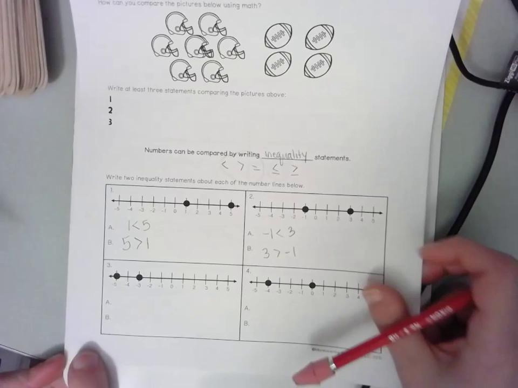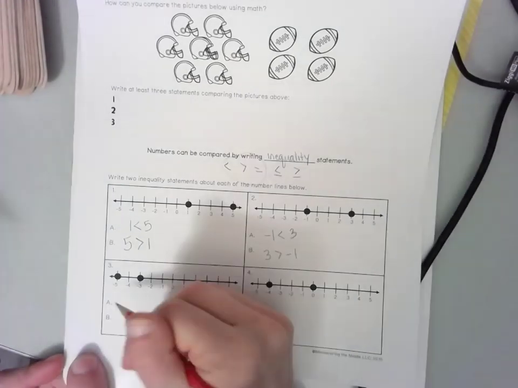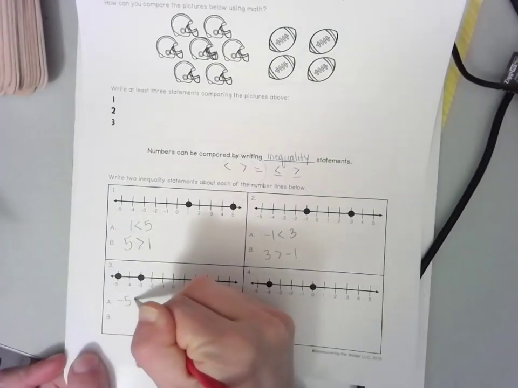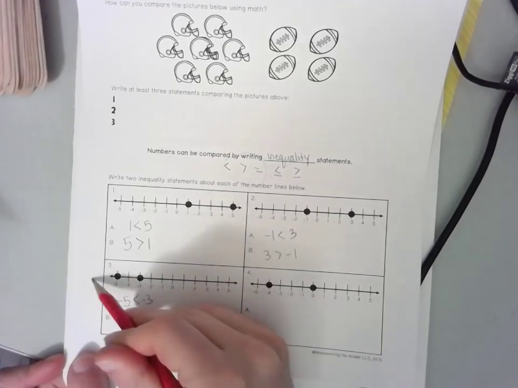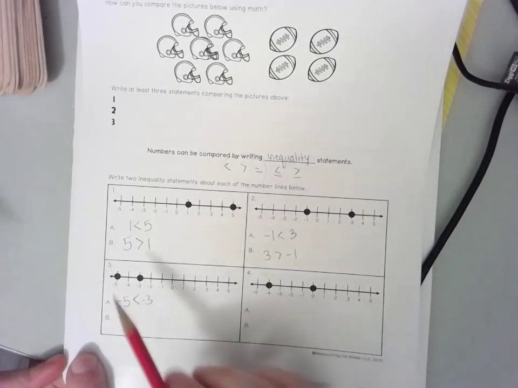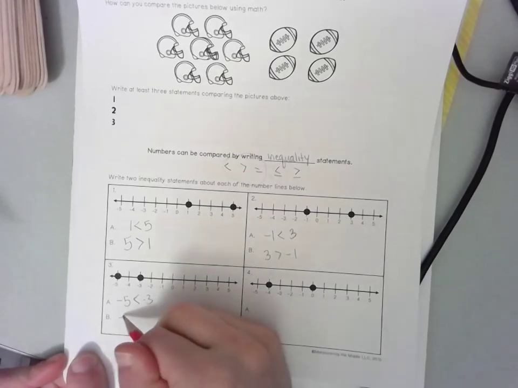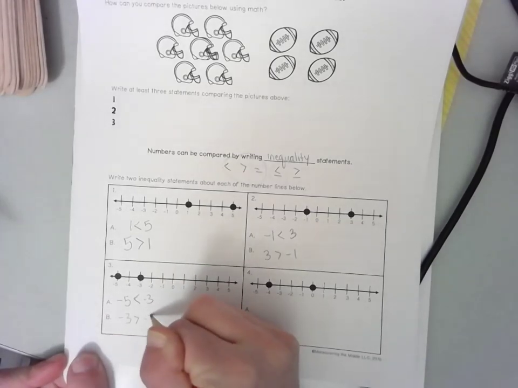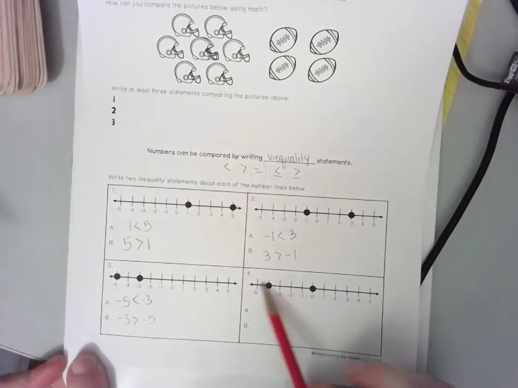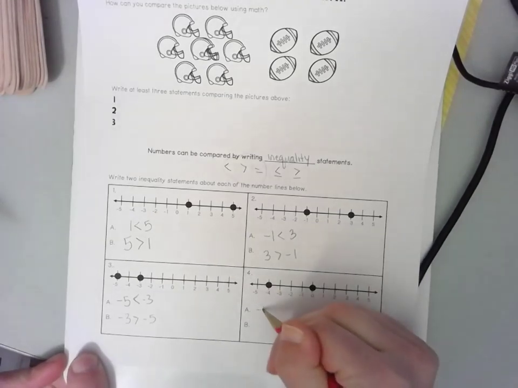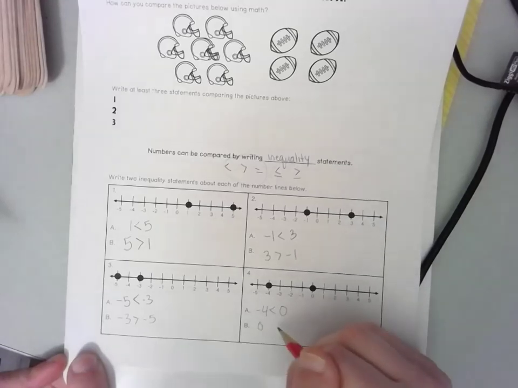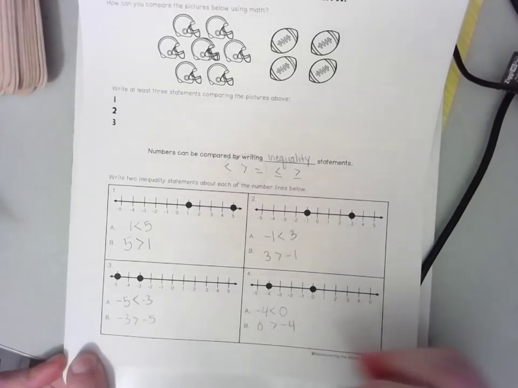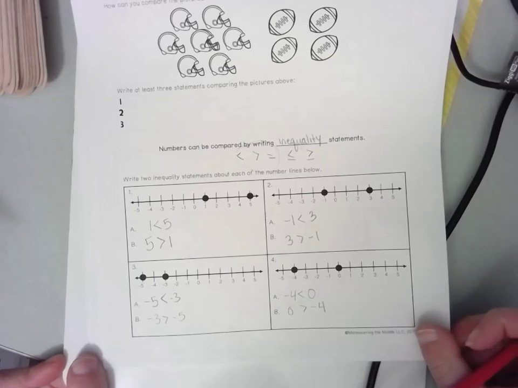Okay, if I look at number 3, I have negative 5 and negative 3. Well, negative 5 is less than negative 3. The one that's furthest to the left is always going to be less than the one that's furthest to the right. And negative 3 is greater than negative 5. So again, here we have negative 4 is less than 0. And 0 is greater than negative 4. So hopefully that was pretty self-explanatory.